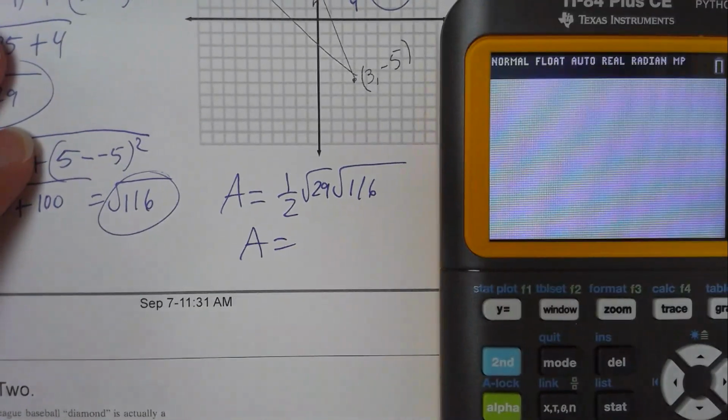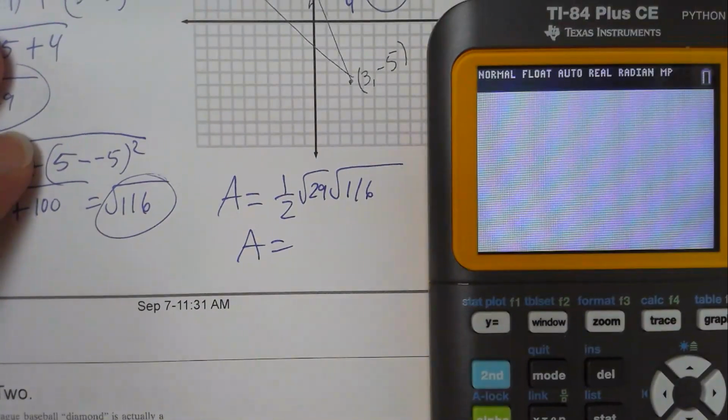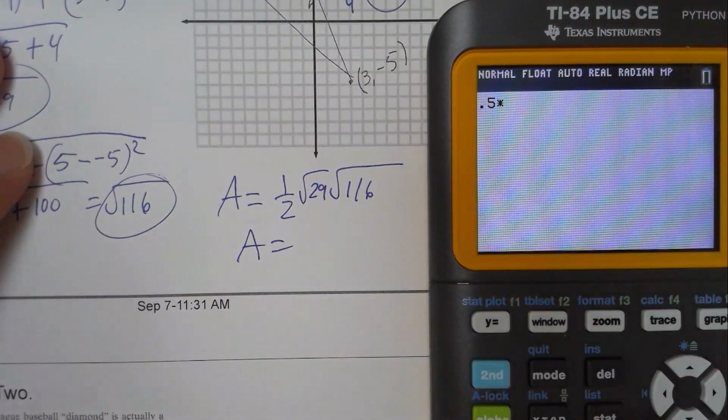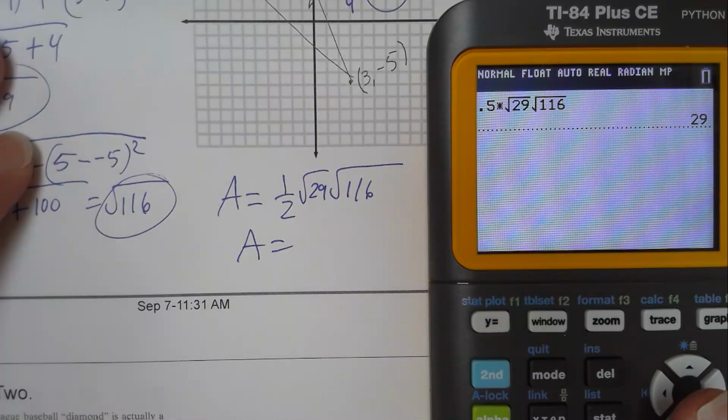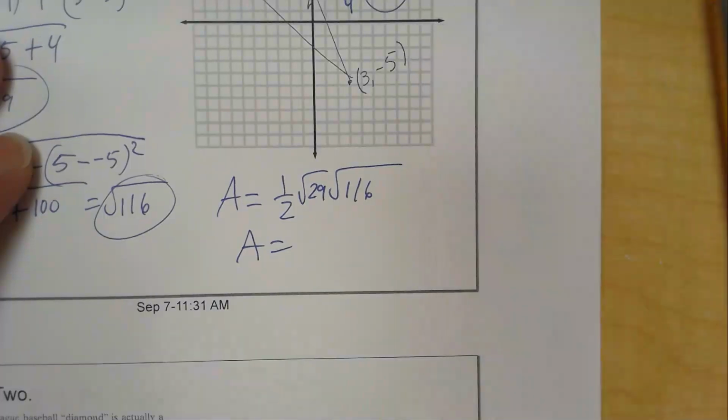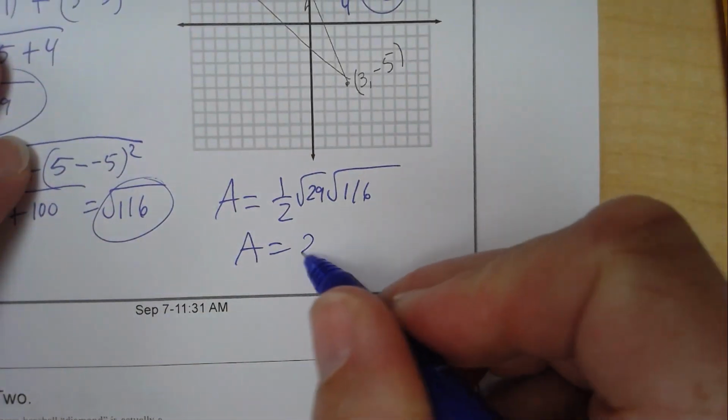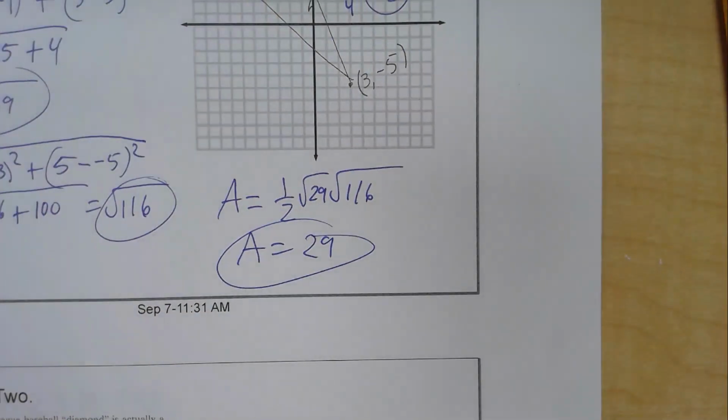So we can type that into the calculator, make it a little nicer, a decimal of some sort. So we get 0.5 times the square root of 29, times the square root of 116 equals 29. It is 29. Well, that's crazy. So the answer is 29. Ba-boom.